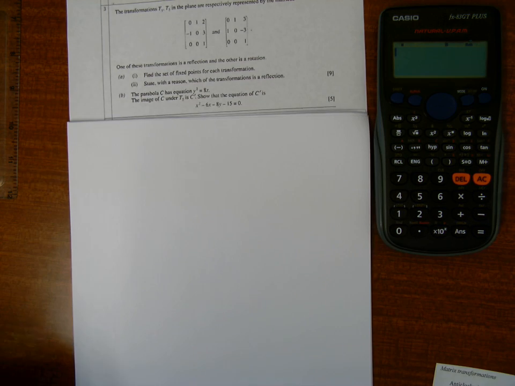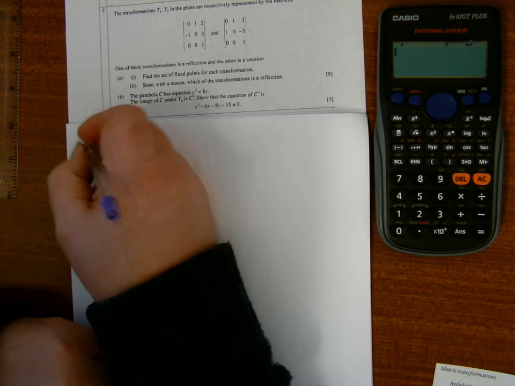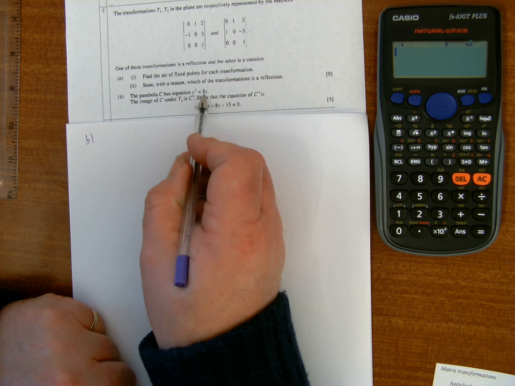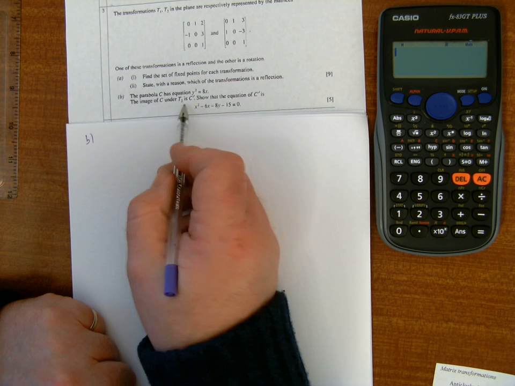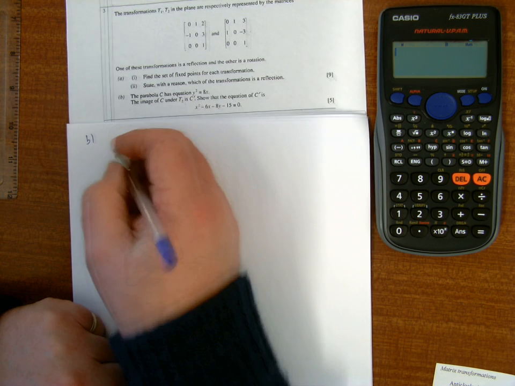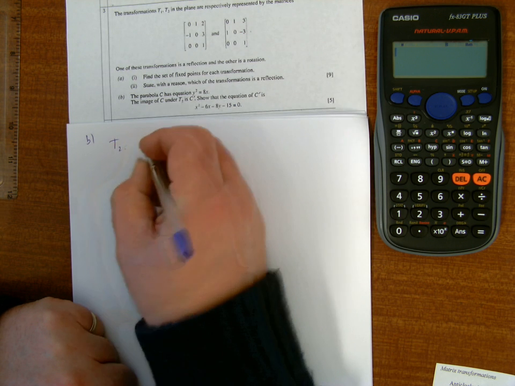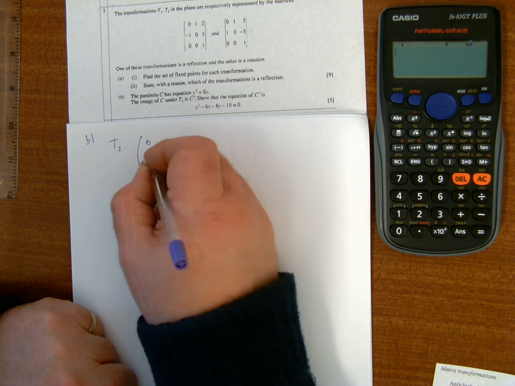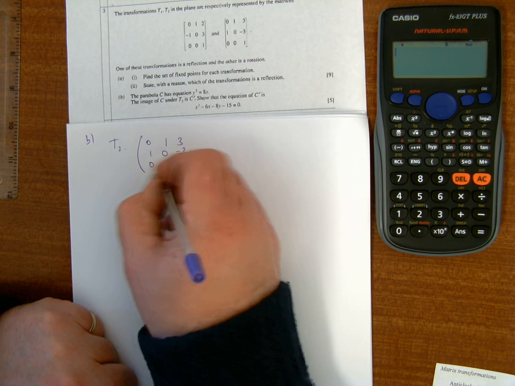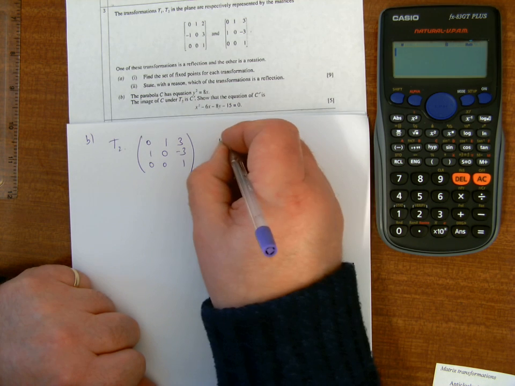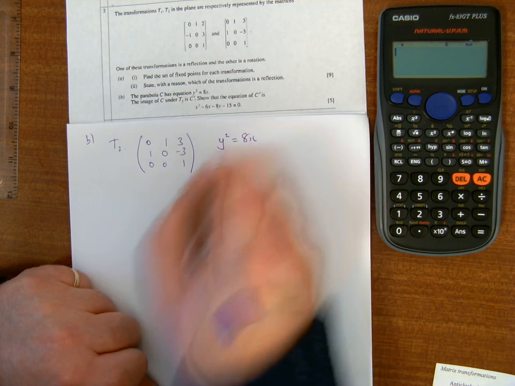So part B: parabola C has that equation, and I want the image of C under T2, C dashed. So I'm taking the matrix T2, 0, 1, 3, 1, 0, minus 3, 0, 0, 1, and I have to operate this on the equation of the curve y squared equals 8x.